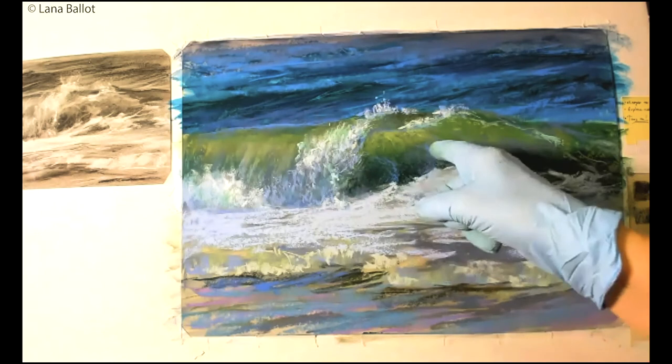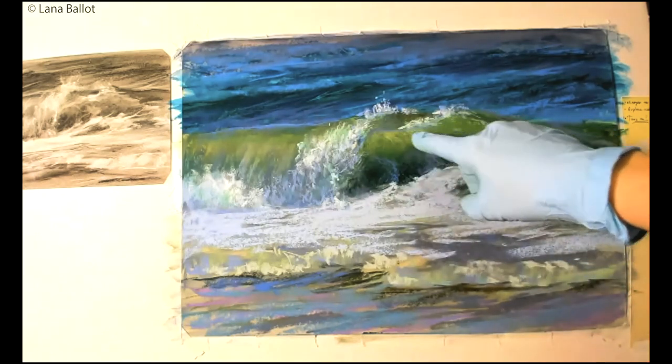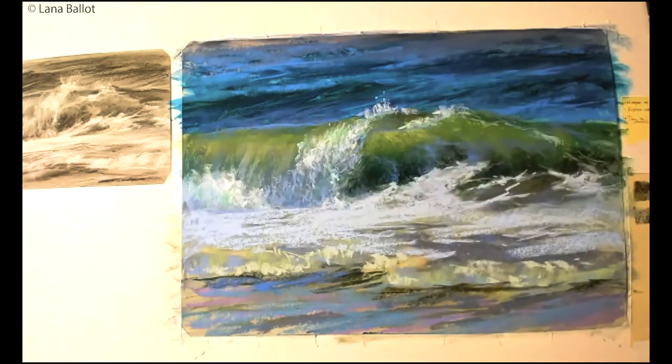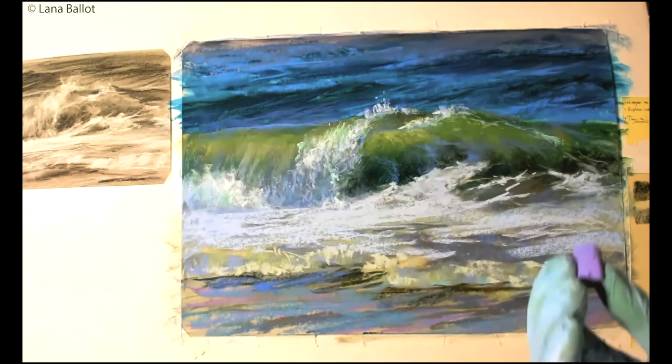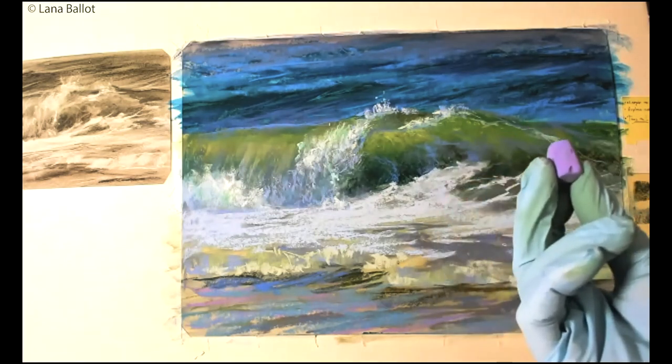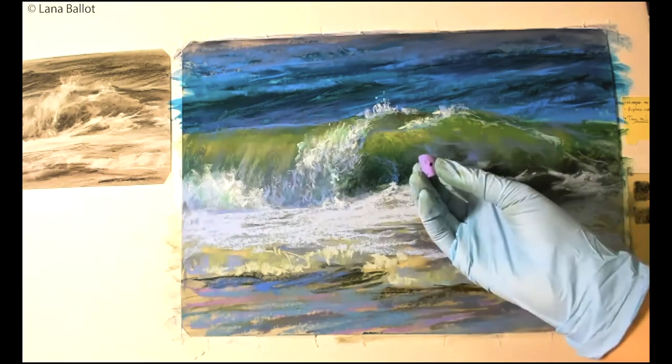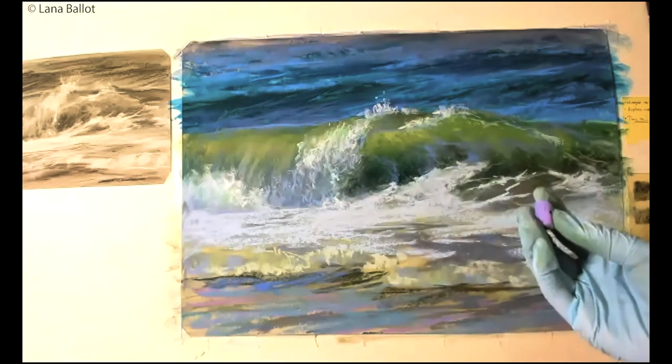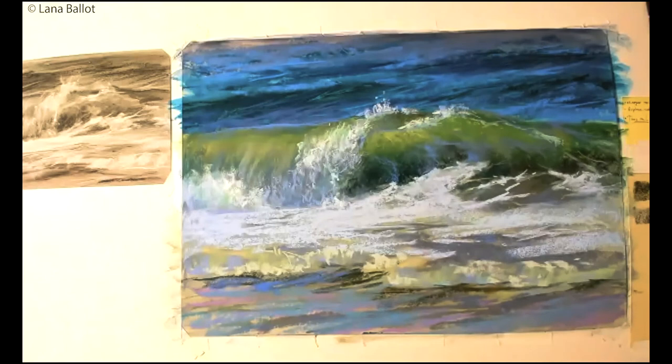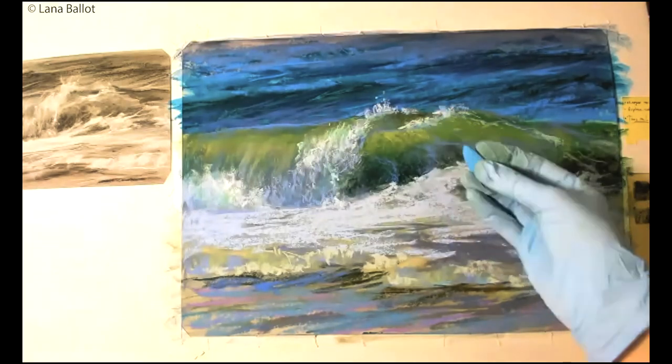And then the foam that's against that lighter color, I would use some kind of light purple. And that's why, again, that purple, because if I just go with lighter blue on it, that just doesn't quite work.